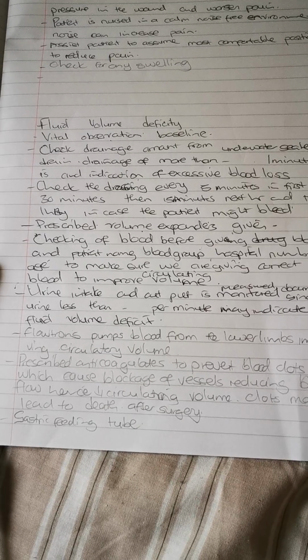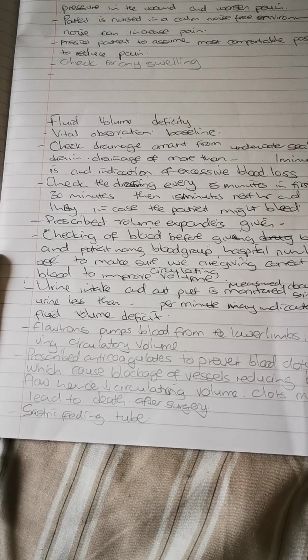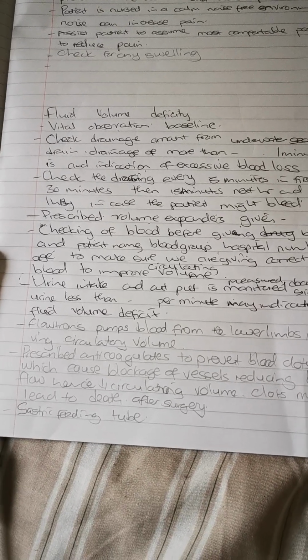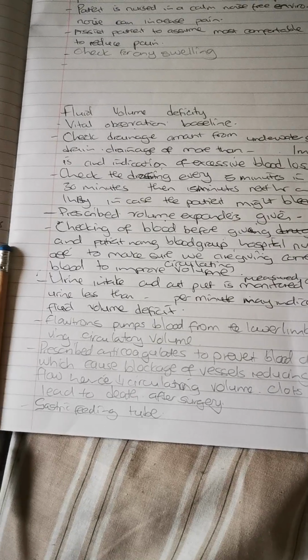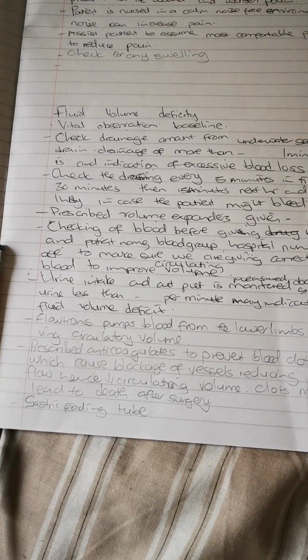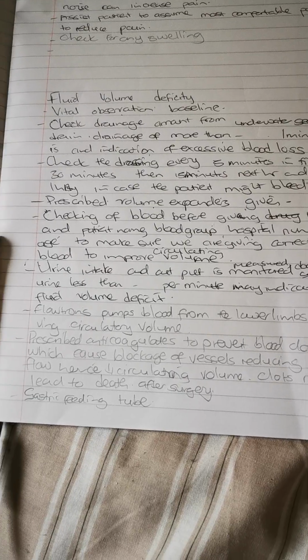So there is a tube which we use to feed the patient. It means the patient will be getting feeds from the tube directly into the stomach.